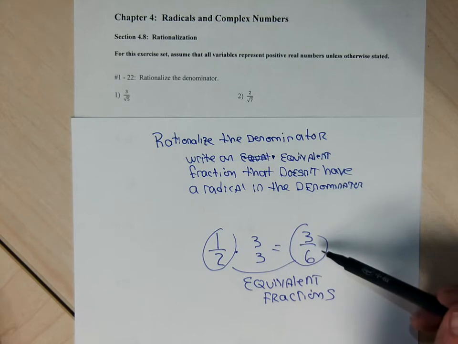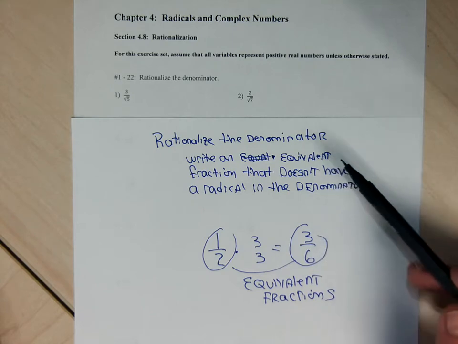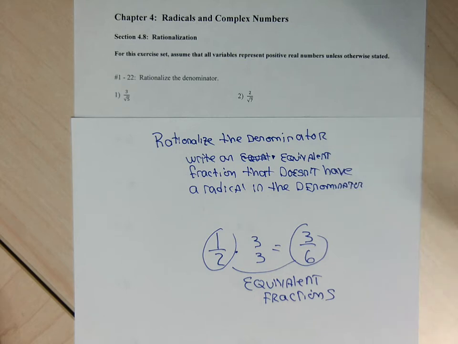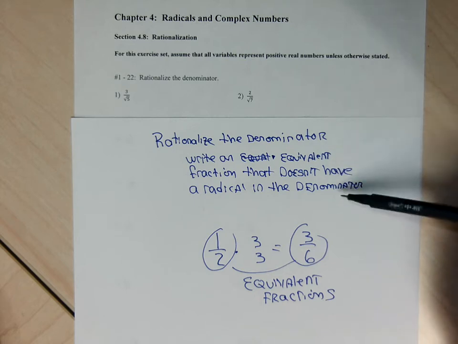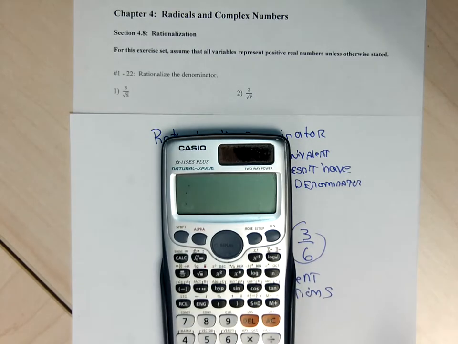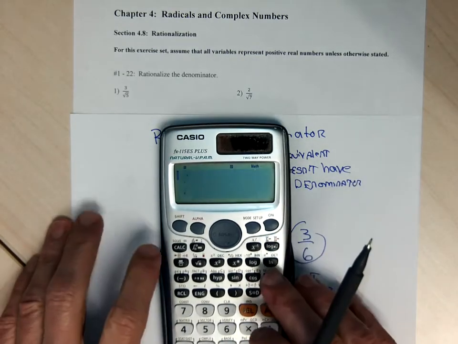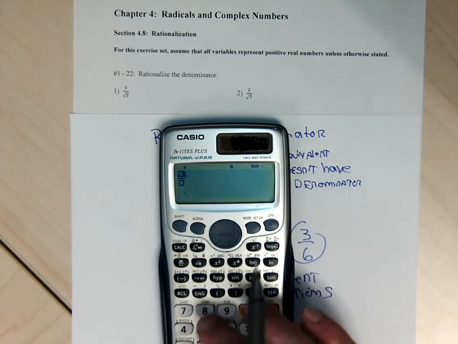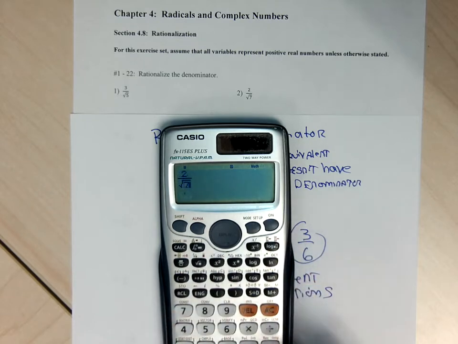They look different, and they look different in problems 1 through 22. The difference that we want to make happen is we want the new fraction not to have a radical in the denominator. Super easy to do these. My calculator, such an awesome calculator. If I just entered problem 2 on my calculator and wrote 2 over the square root of 7, my calculator is actually programmed to rationalize the denominator, meaning it's programmed to write a fraction that's equal to this fraction that doesn't have a radical in the denominator.